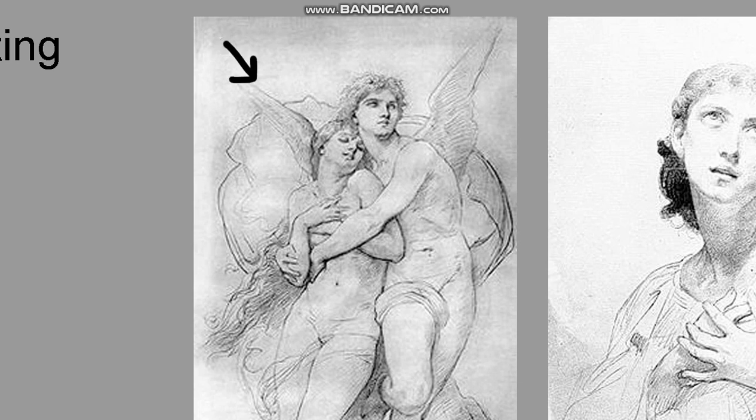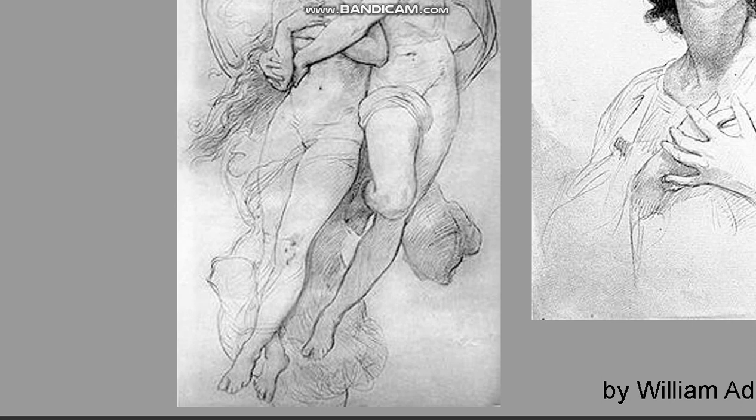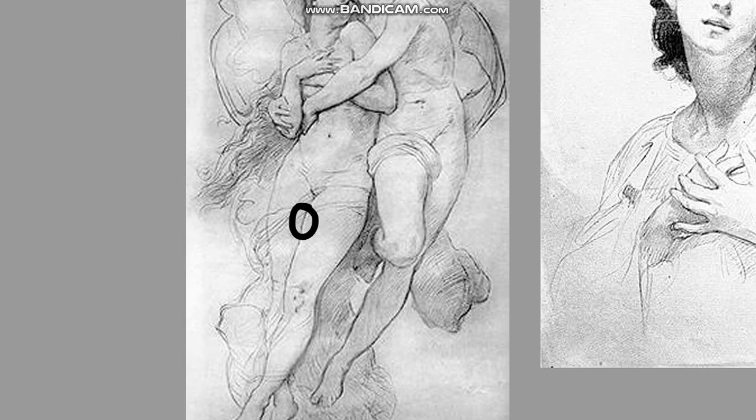So anything facing away from the light, especially here, he uses a heavier line to indicate that these areas are on the shadow side. So he uses a lighter line on the planes that are facing the light. On the planes that are facing away from the light, he uses a darker line. See, down here the lines are very thick. Up here, the lines are very thin.